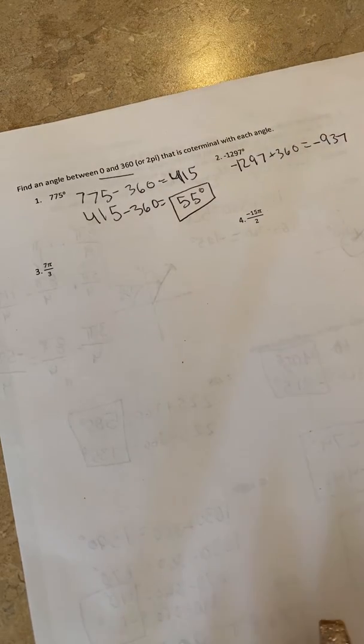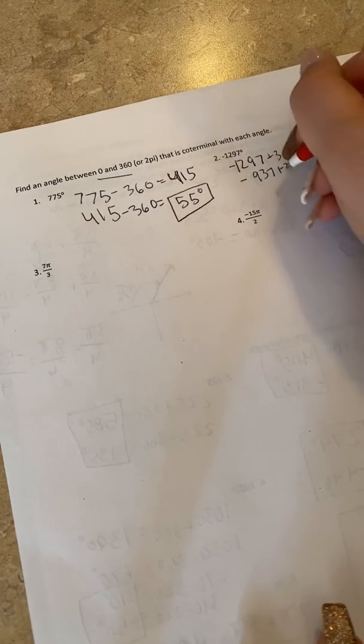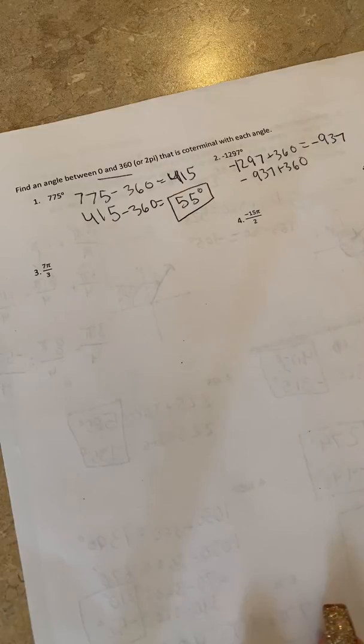With number 2, we got negative 1,297. Well, we need it between 0 and 360. Now, in this case, because it's negative, I need to add 360 every time, so that way it'll get closer and closer. So negative 1,297 plus 360 gives me negative 937. If I add 360 again, that's going to give me negative 577.